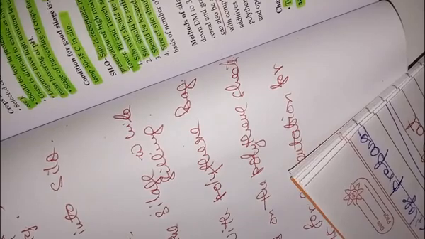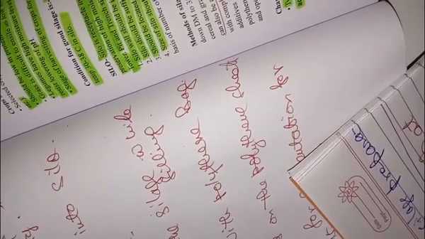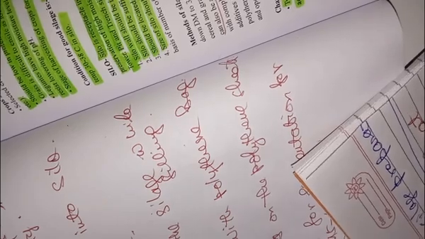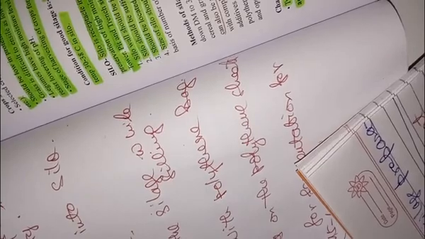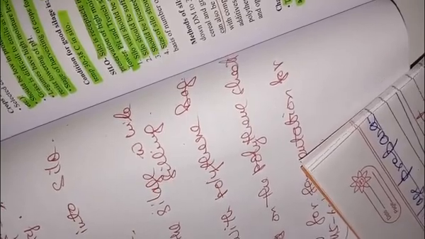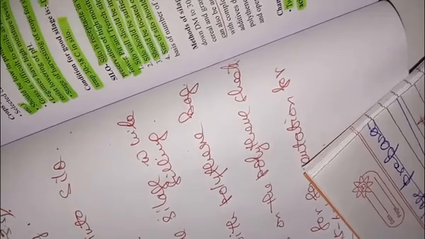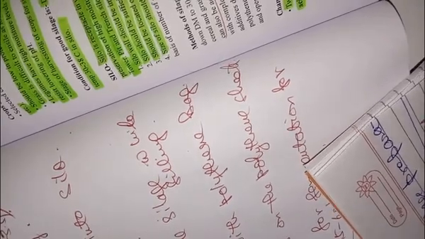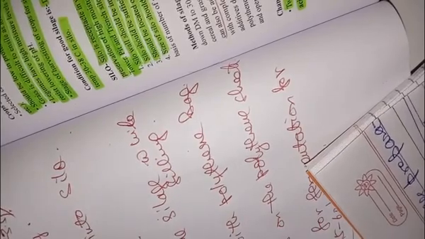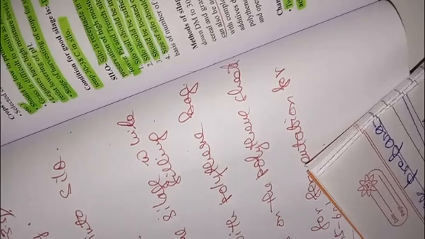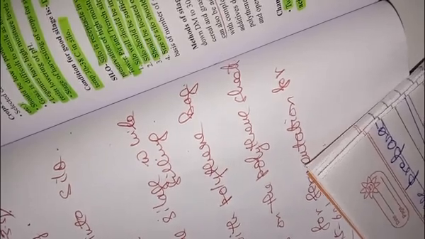Next, add 0.5% salt to the whole green fodder, 1% urea and 3 to 3.5% molasses, to improve the palatability, that is taste.